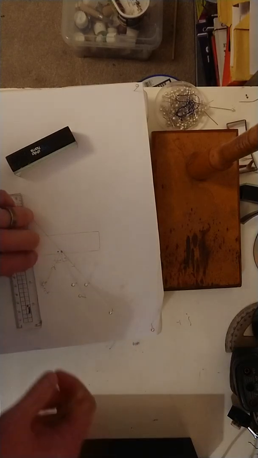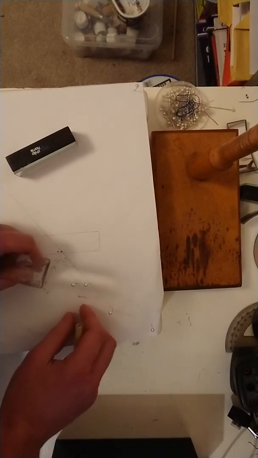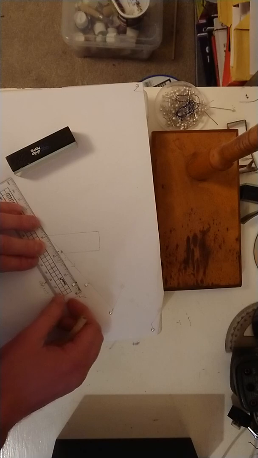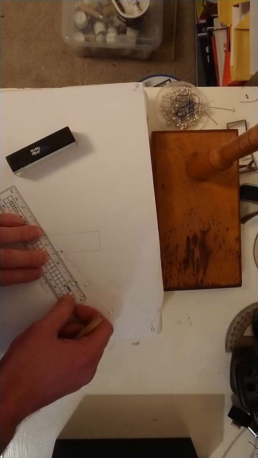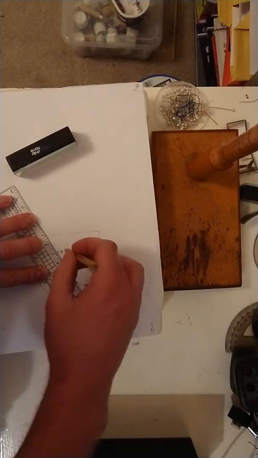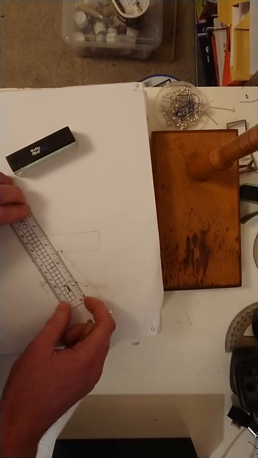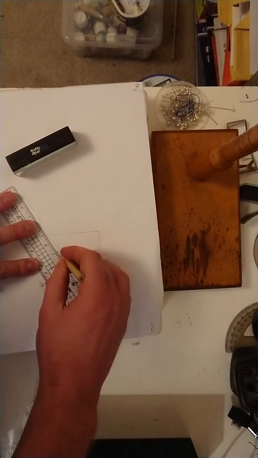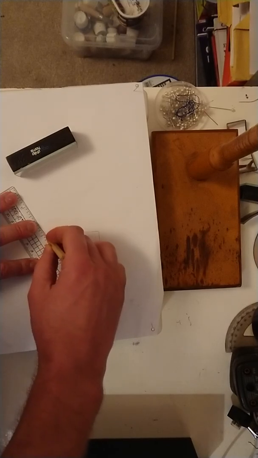And just as before, I can carry on the ray coming from these other two pins. And where that ray meets the first ray should be the point where the object appears to be inside the mirror. So I carry it on like so.